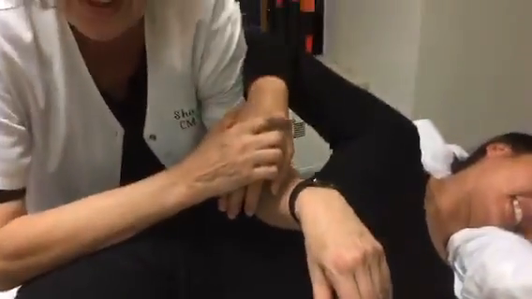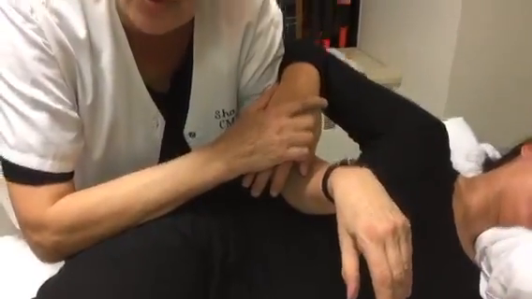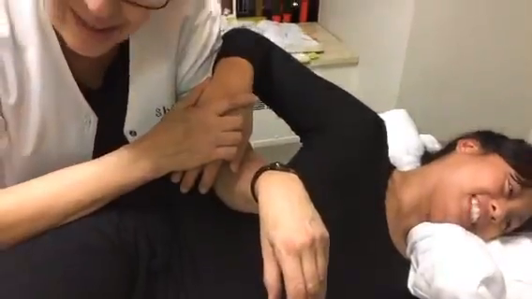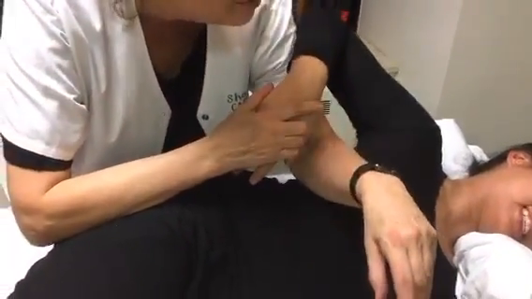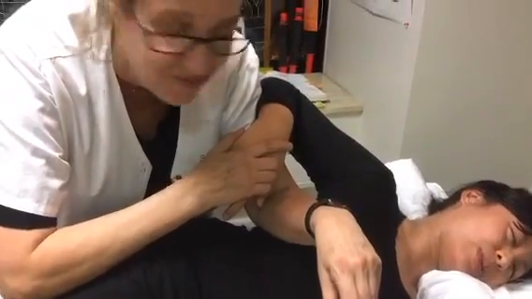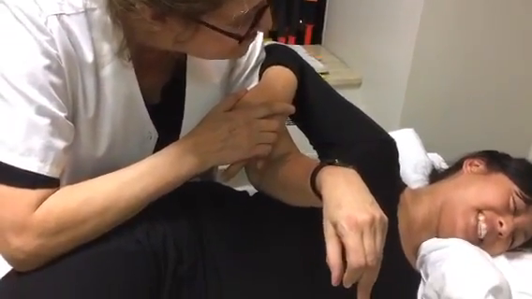Isn't it important to know? Who would ever think we'd have to treat our latissimus dorsi to make our hands work better? Satellite activation. We can have satellite activation and referred pain. Isn't that amazing? There's so many interesting things to learn.